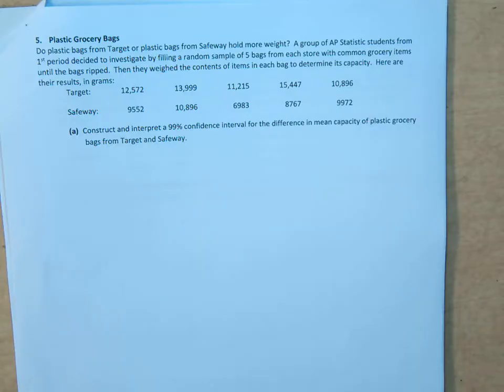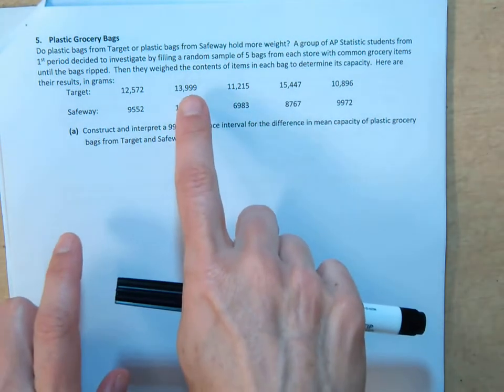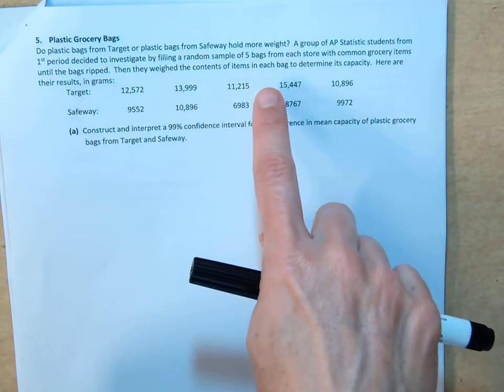Grocery bags. Still section 10.2, example 5, plastic grocery bags. Do plastic bags from Target or plastic bags from Safeway hold more weight? A group of AP statistics students from first period decided to investigate by filling a random sample of 5 bags.